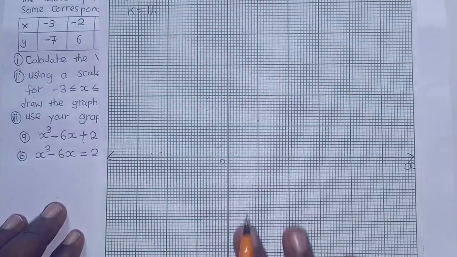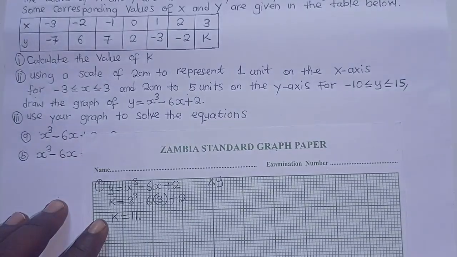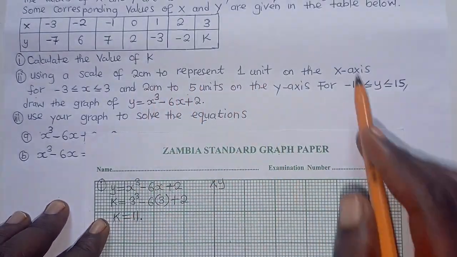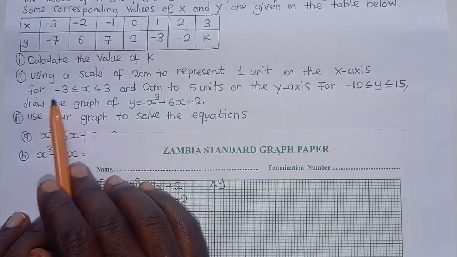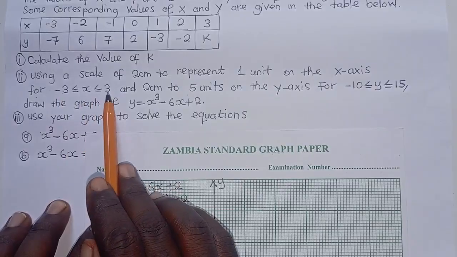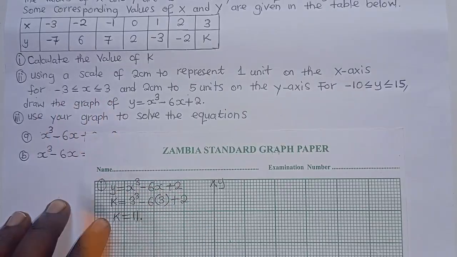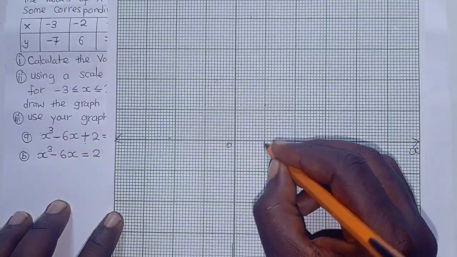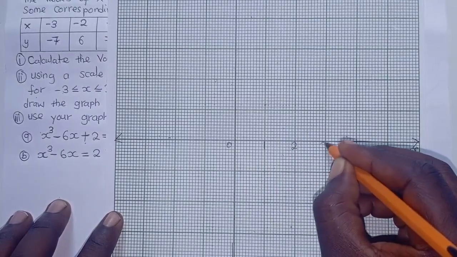This is what we are given. The information is here. It is saying that 2 centimeters to represent 1 unit on the x-axis, and it should run from -3 to 3. So on the positives, you end at 3. With the negatives, you end at 3. Since 0 is here, these are the positives: 1, 2, 3.